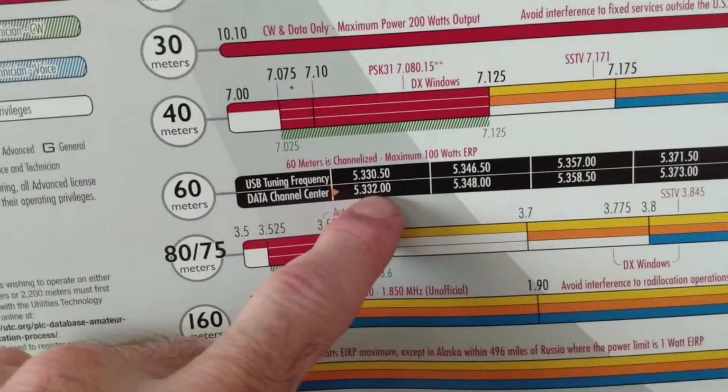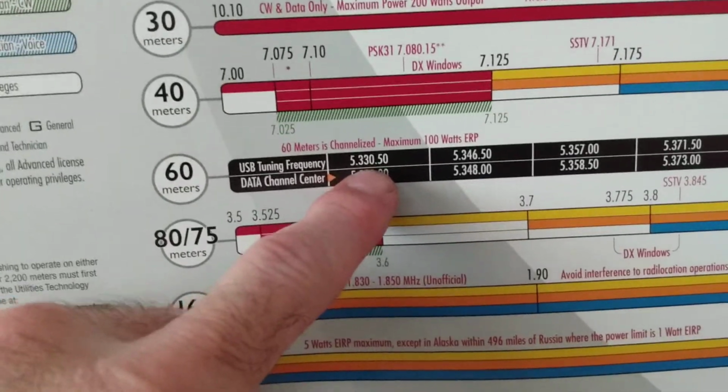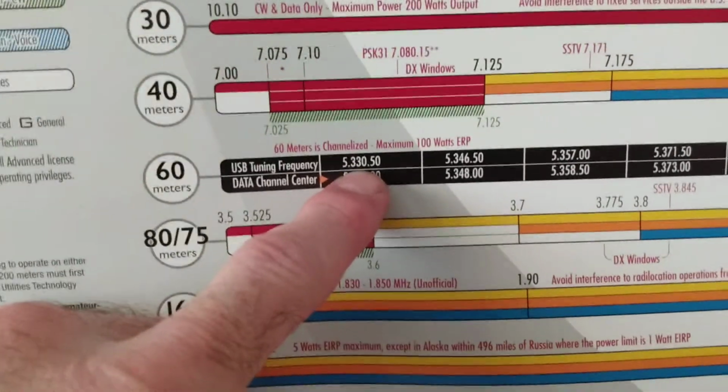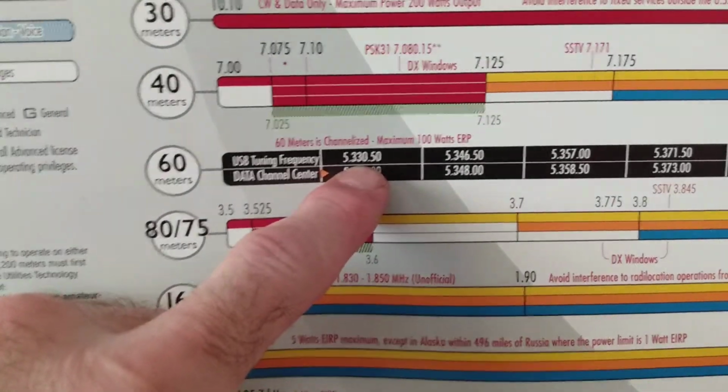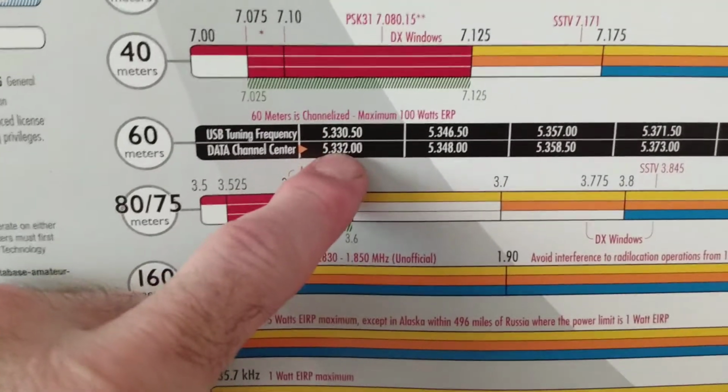So when you're 1.5 kilohertz off of the end, you are in the middle of a 3K bandwidth, which we're really only shooting for about 2.8, but 3K is how wide your signal should not be any wider than that.